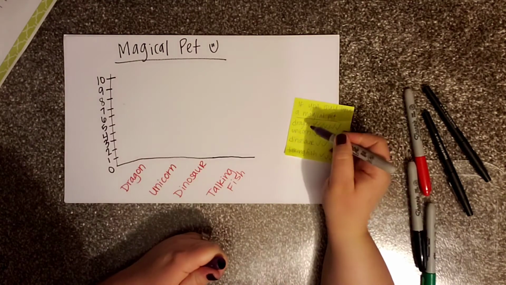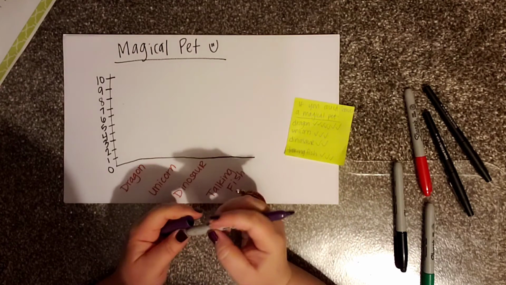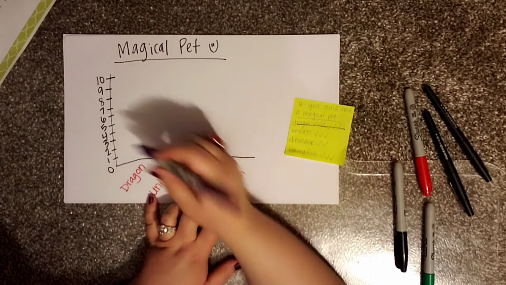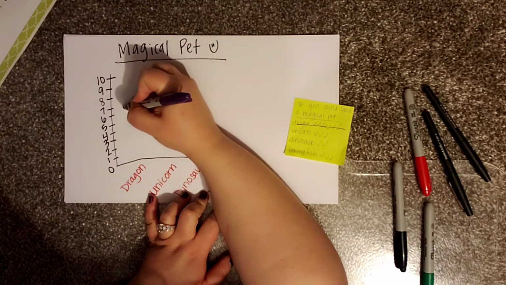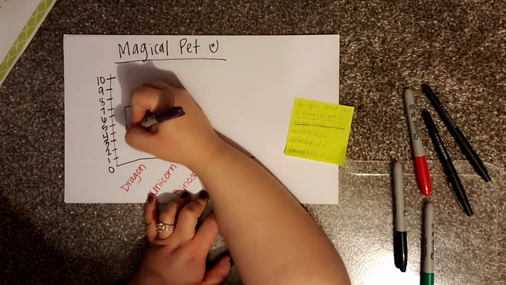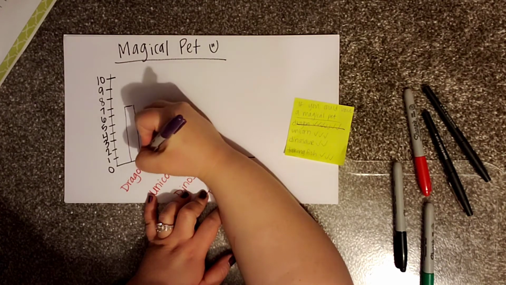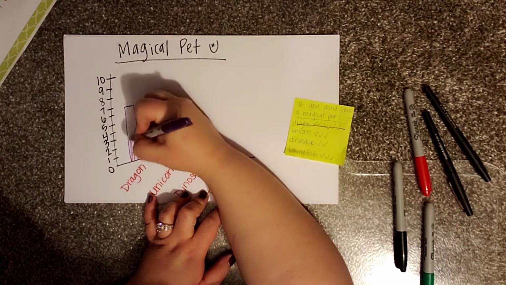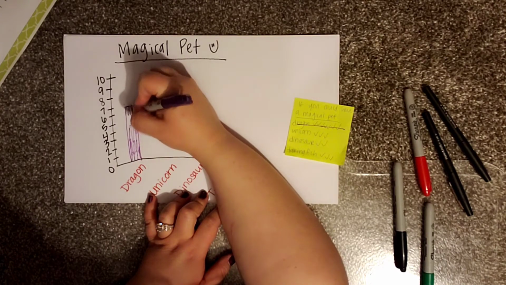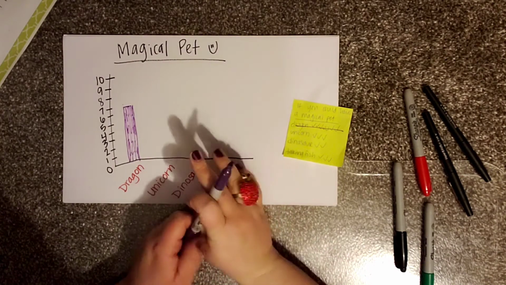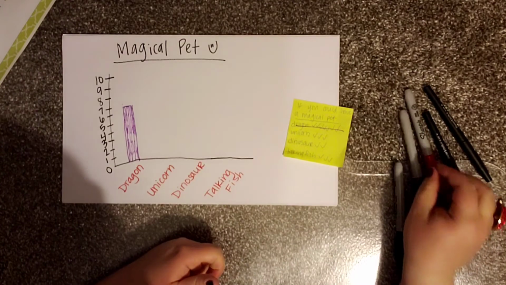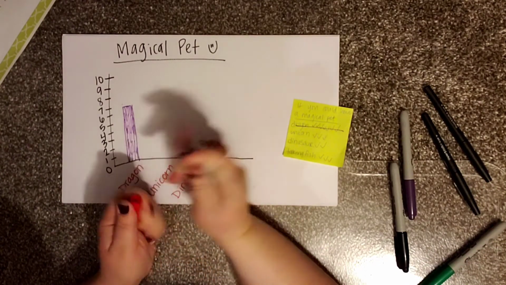Dragon. Using my data, 7 students picked dragon. I'm going to cross it out because I'm doing it. 7. So I'm going to make a little mark up here, and I'm going to draw my bar. Remember, it's like a rectangle. I'm just going to kind of lightly sketch it, color it in. Doesn't have to be totally perfect. Boom. 7.